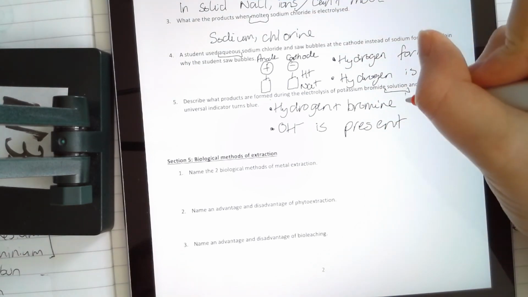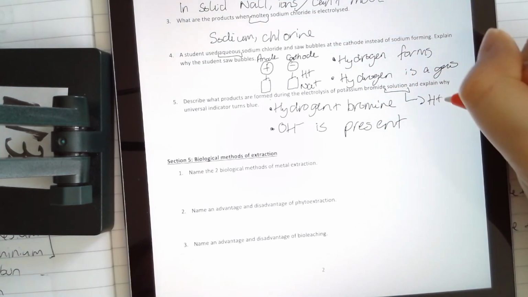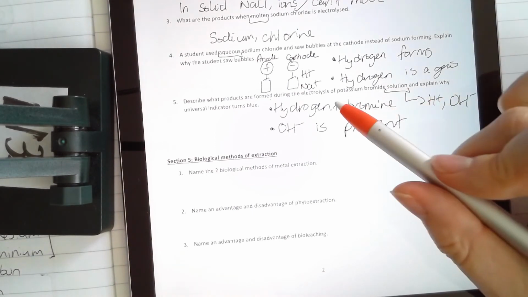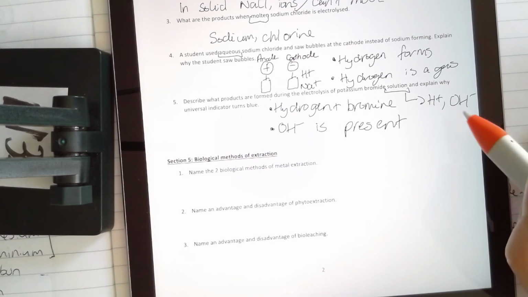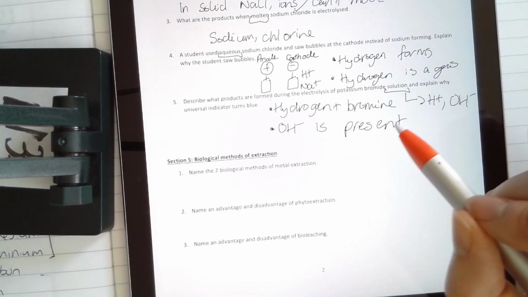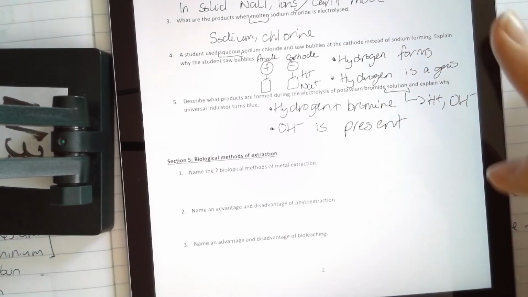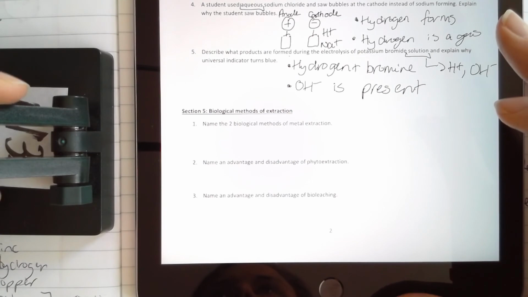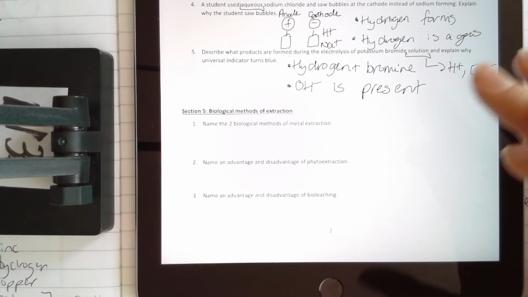We said it was in solution. If it's in solution, you've got H plus and you've got OH minus. That H plus is converted to hydrogen, but the OH minus remains. Once you throw in some universal indicator, it will turn blue because that OH minus is present. Anytime you're asked about universal indicator turning blue, it's because you've got OH minus. If you were asked why did it turn red, it's because you've got H plus.